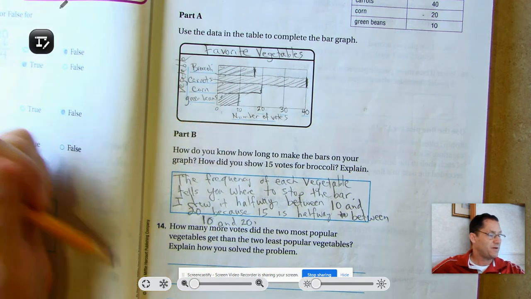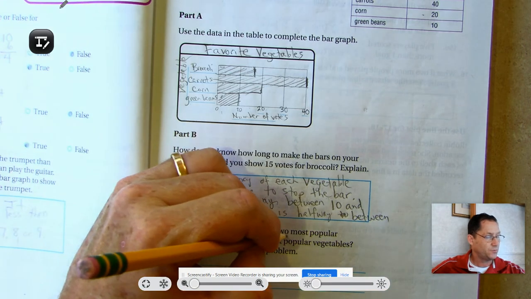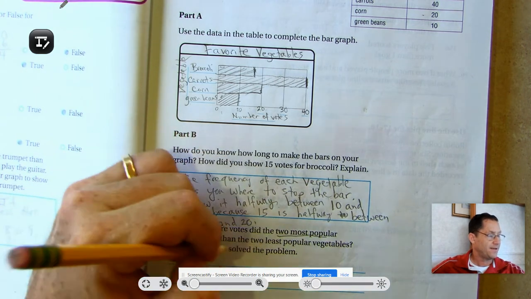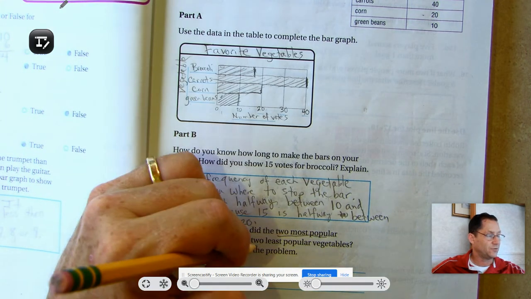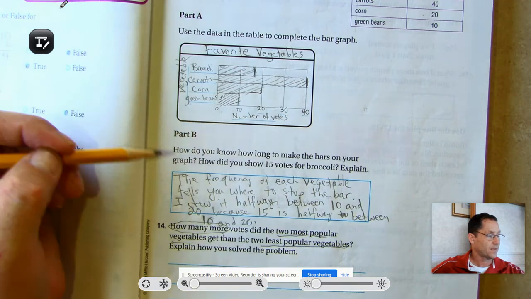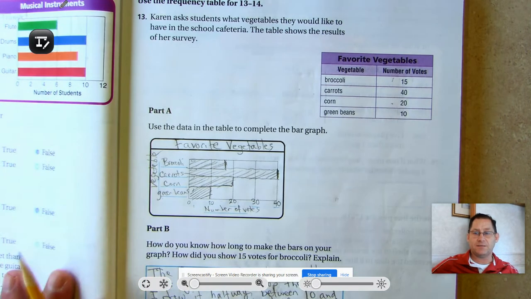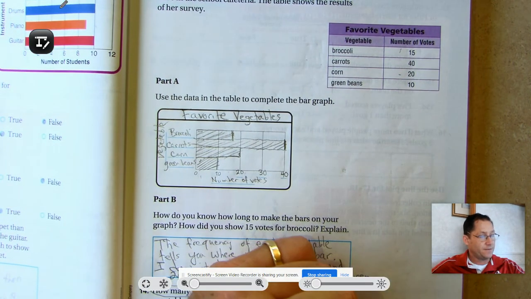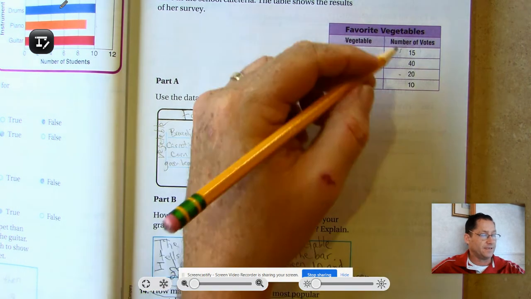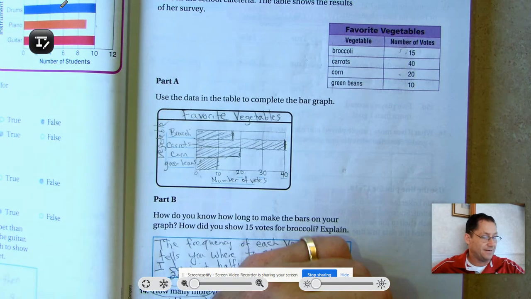Okay. How many more votes do the two most popular vegetables get than the two least popular? "How many more" is a clue word. Okay, so the two most popular, that means the two largest numbers, the ones that were voted for the most. And so that's 40 plus 20. And then the least popular were the ones that received the least amount of votes. So 15 and 10.